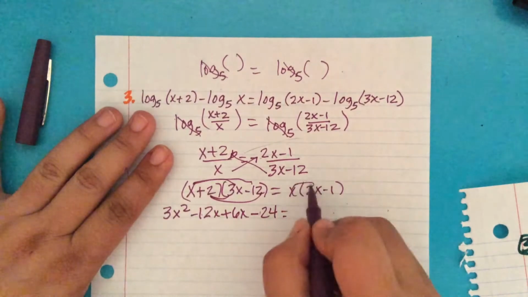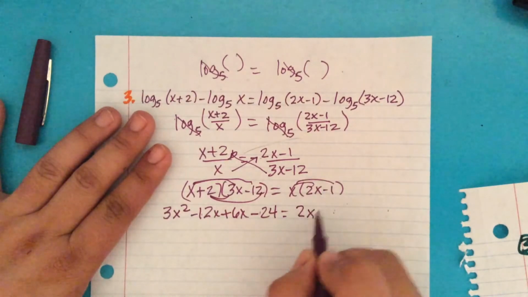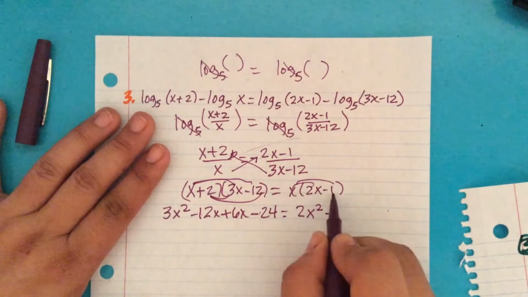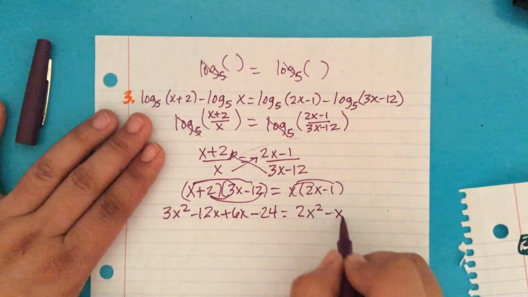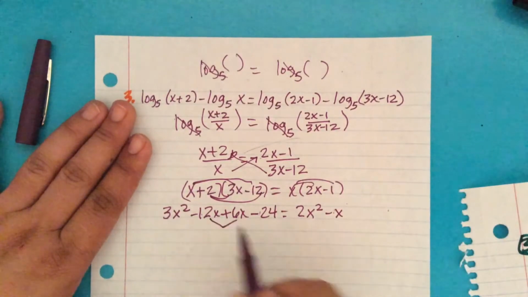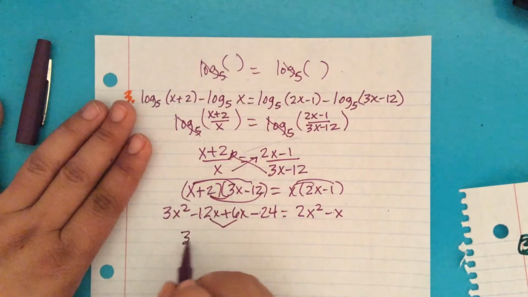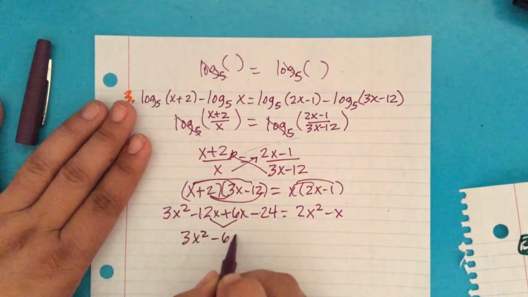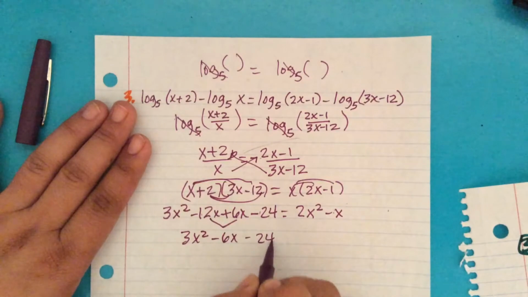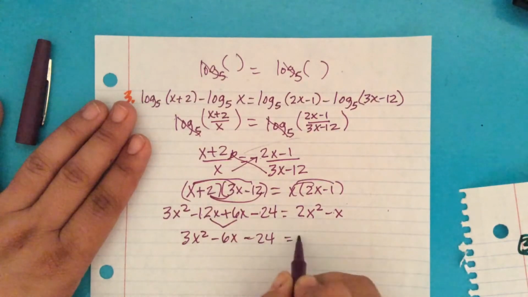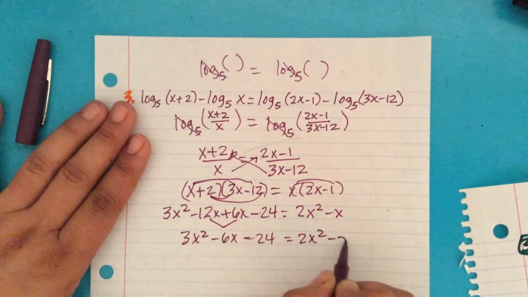And then here we're going to distribute, so that's 2x squared minus x, and minus 1 is a negative x. Okay, we're going to combine those two before we move those over here. So that's 3x squared minus 6x minus 24 equals 2x squared minus x.